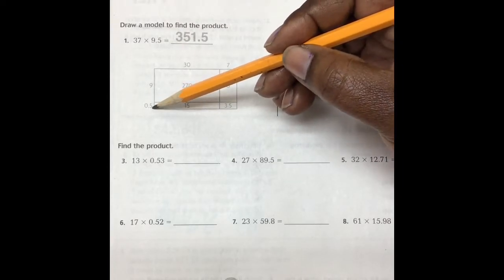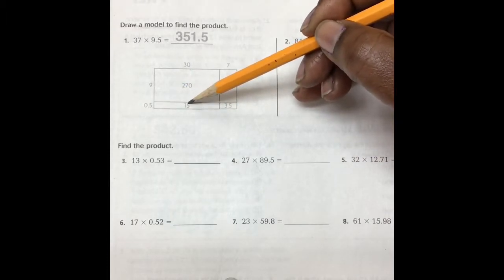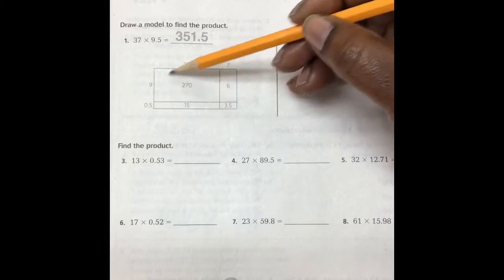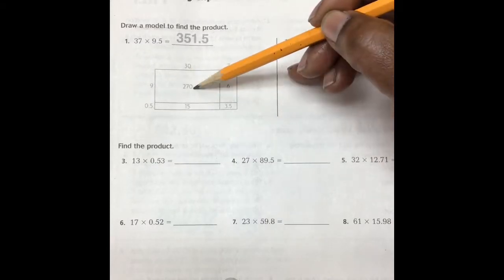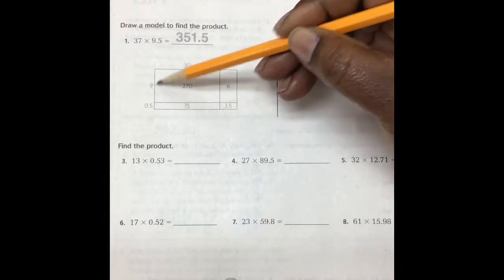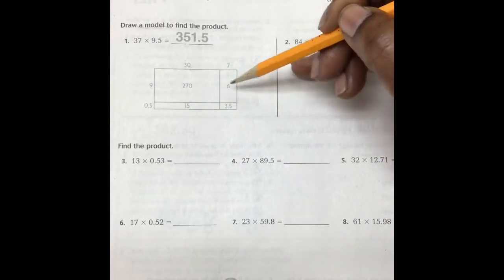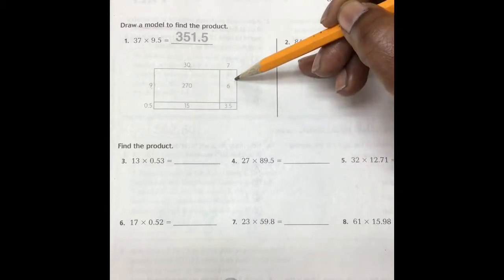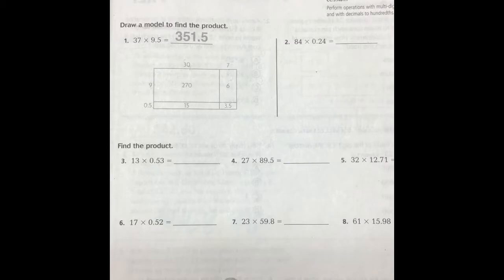And so then here we have our tenths place where we multiply our two numbers, our whole number times our decimal. 30 times 9 is this value, 30 times 5/10 is this value. 7 times 9 is this value, and 7 times 5/10 is this value. And therefore, we add our wholes and we add our decimals all together, combining everything to get a final answer.